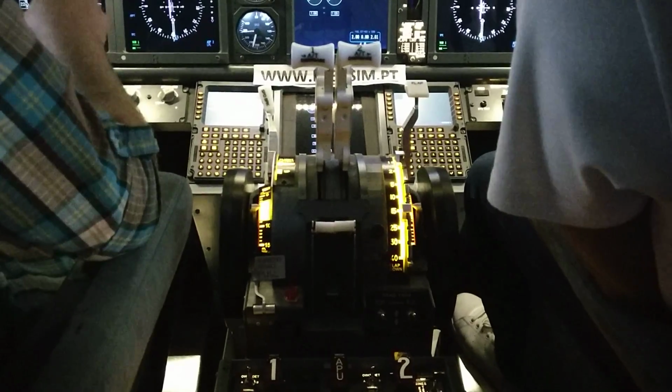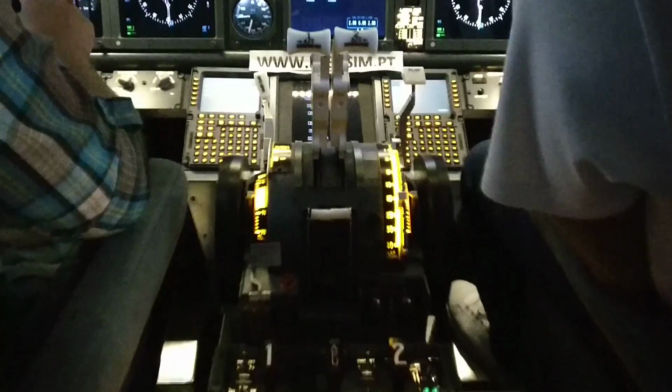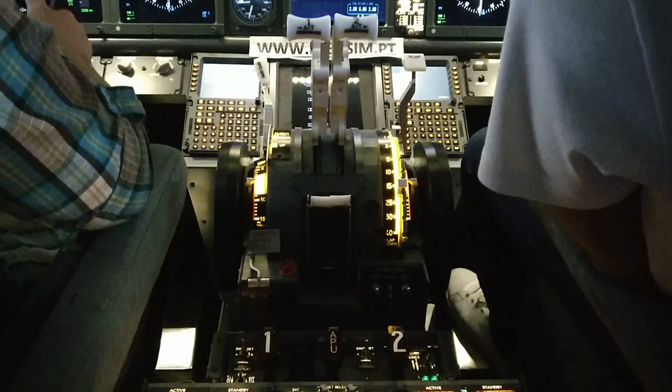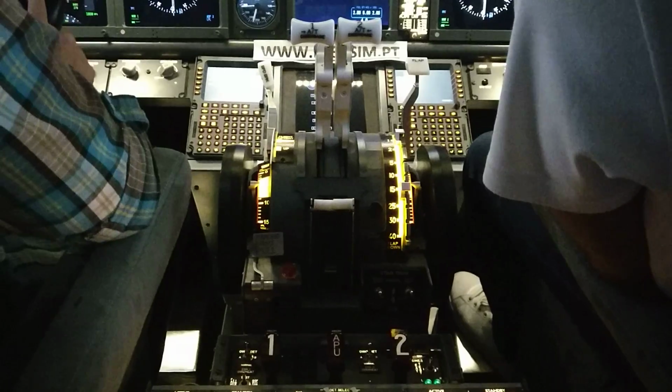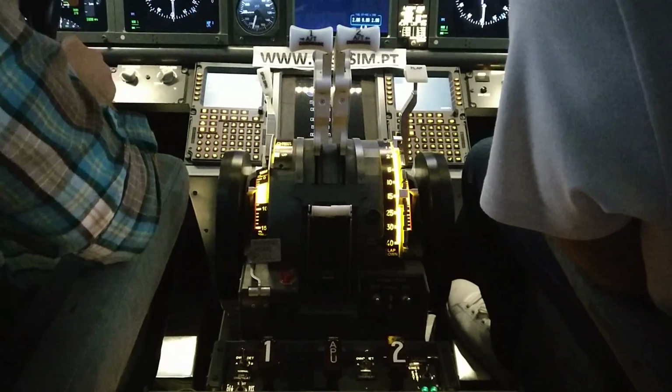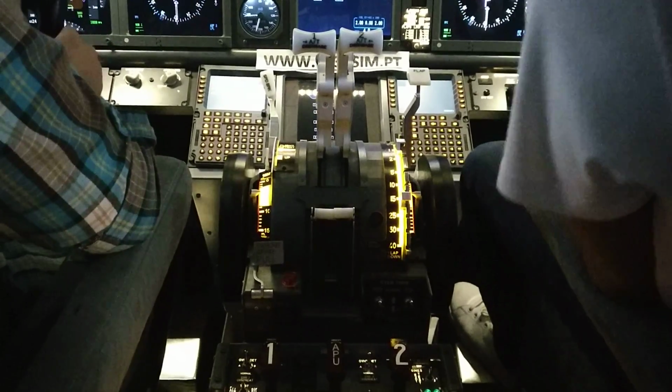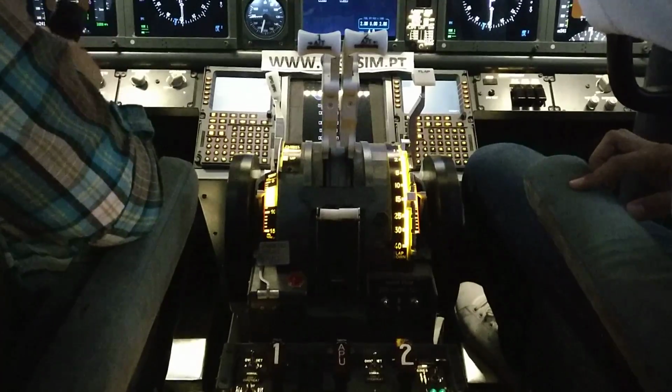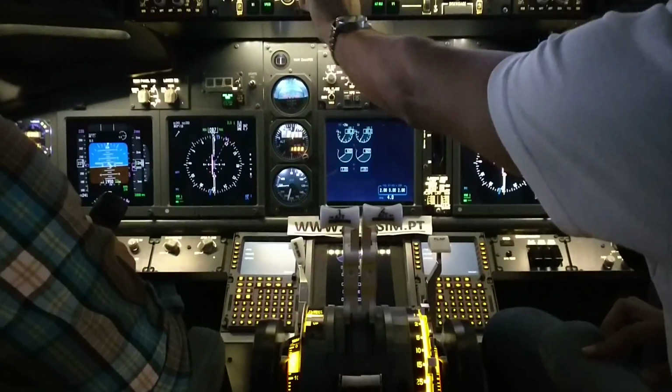Then I will contact the cabin crew to say to the hijacker our plan. All right. And when we set heading 267. Yes, please. 267.